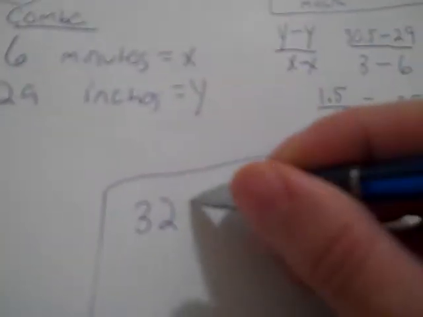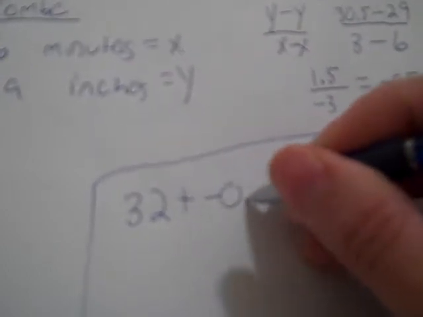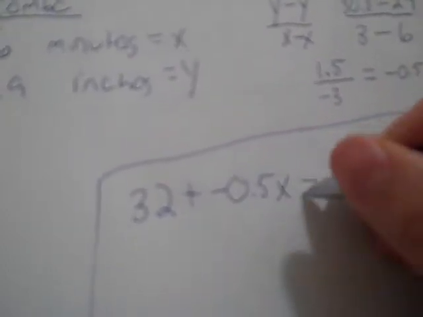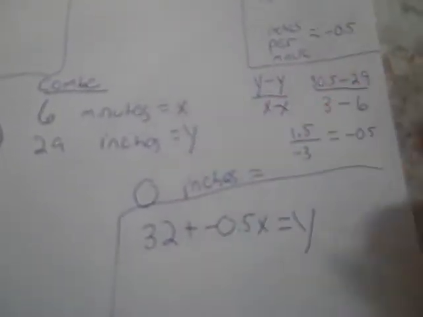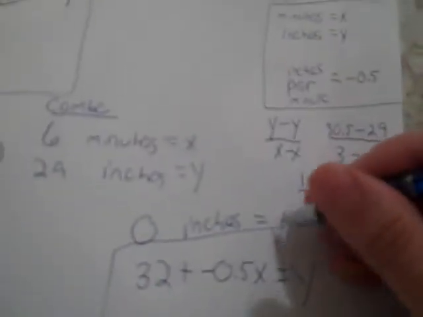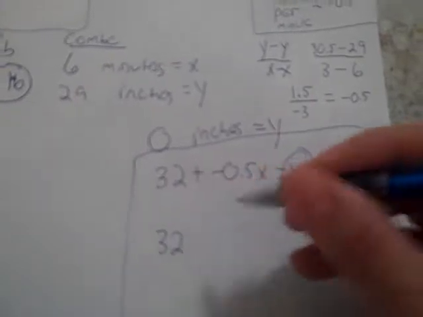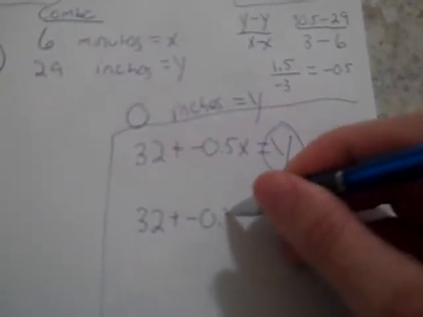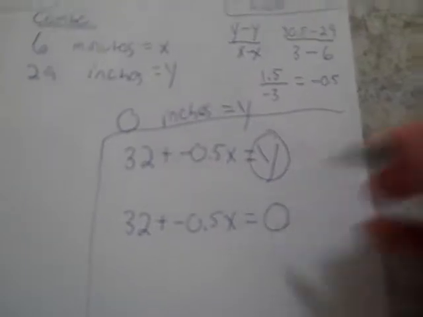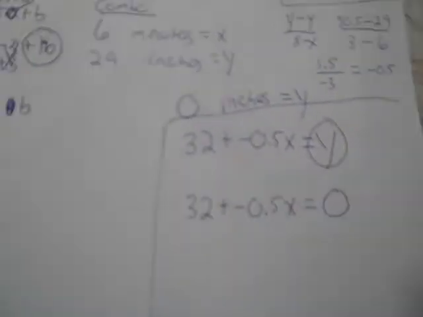All right, now I can write my equation. 32 plus negative 0.5x equals y. Okay, and then the last number in the problem is the replacement value, 0 inches. And that's going in for y. Okay. All right, so here's y. Replace that with 0. So 32 plus negative 0.5x equals 0. Okay. All right, so here's my x. I'm going to need to circle it because it has a coefficient.